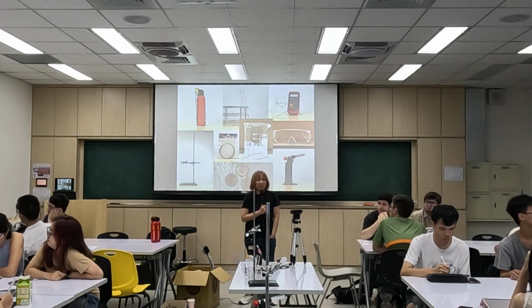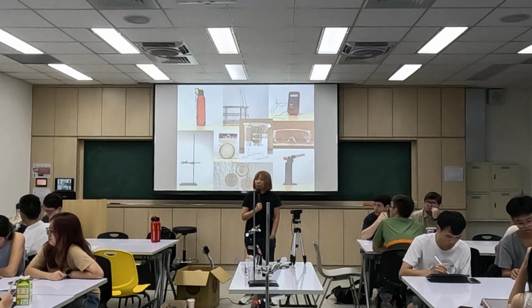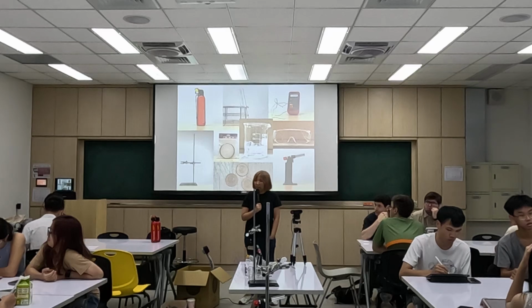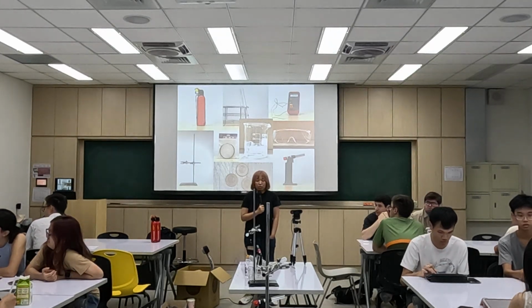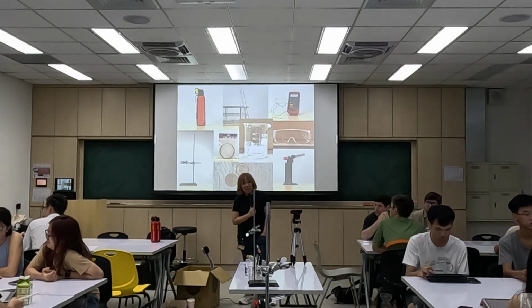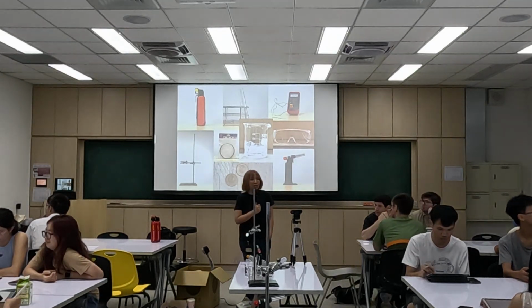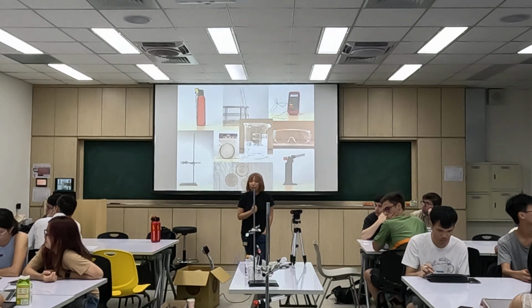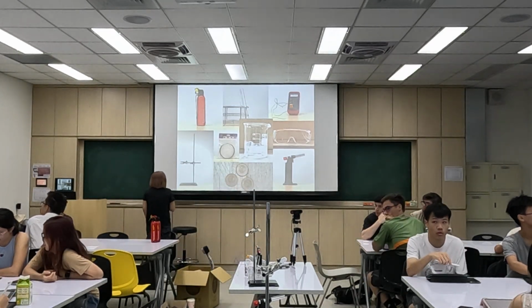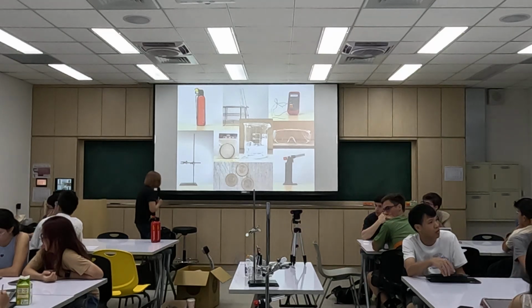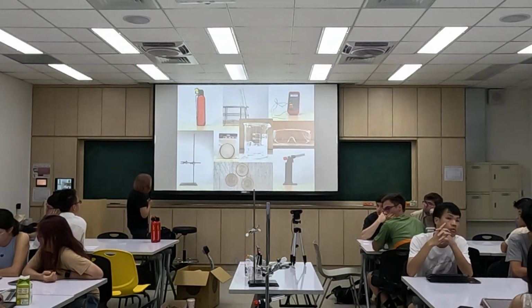Once again, listen carefully. To prove the water is a poor conductor. Design an experiment using everything currently on the screen to prove that water is a poor thermal conductor.